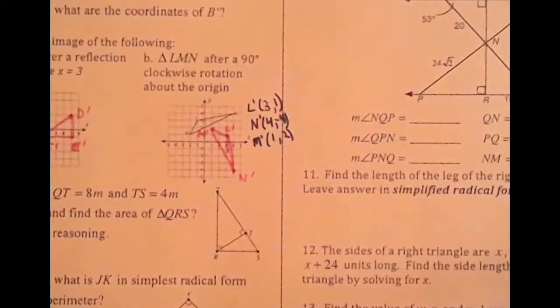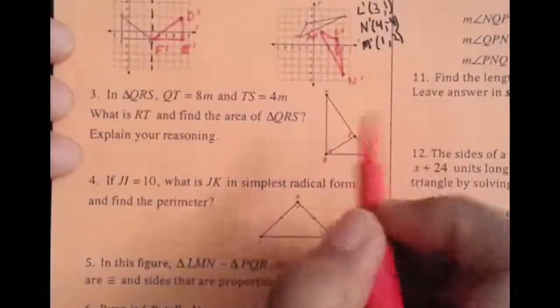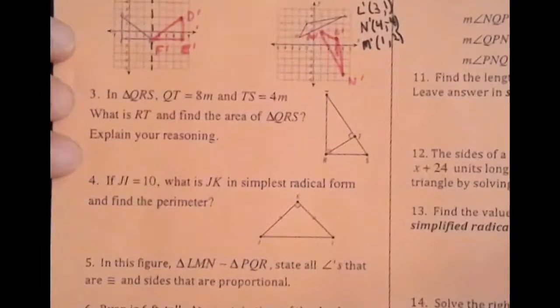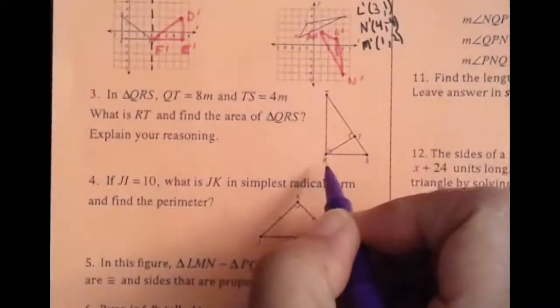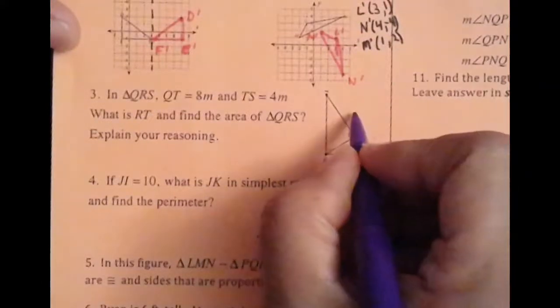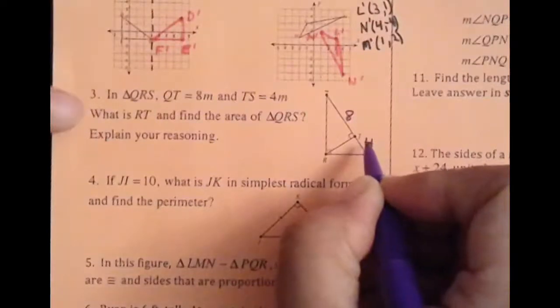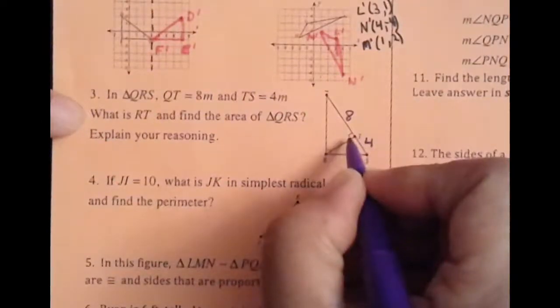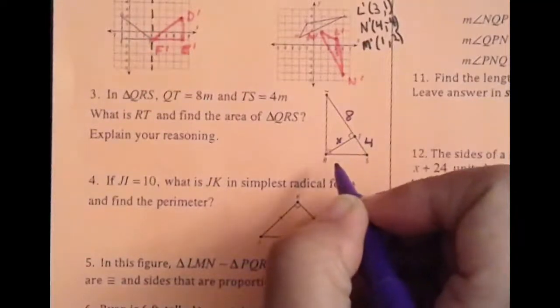All right, let's go ahead and take a look at this next one. In this next one right here, we have a triangle, and this is the one where we're going to label the side lengths in this picture. My side lengths are QT, which is Q up here and T right here, that's 8. And then from T to S is 4, and where it's asking what is the length from R to T, I'm going to go ahead and make that X. And then we're going to find the area afterwards.